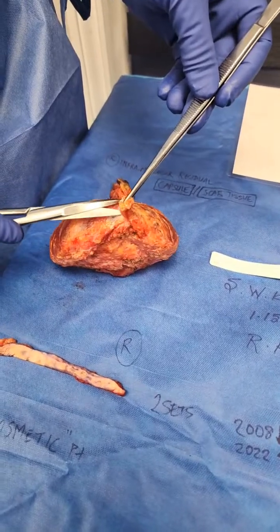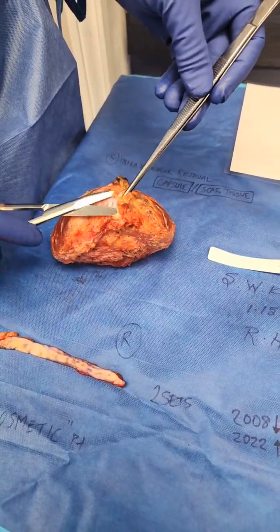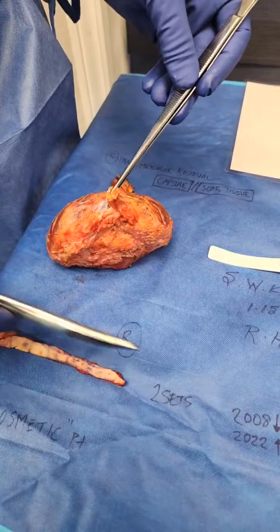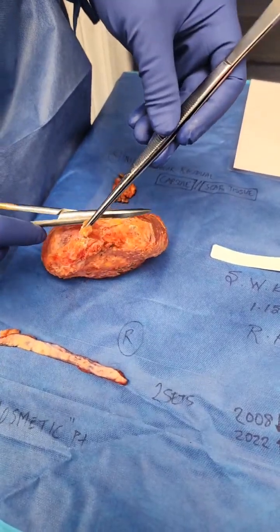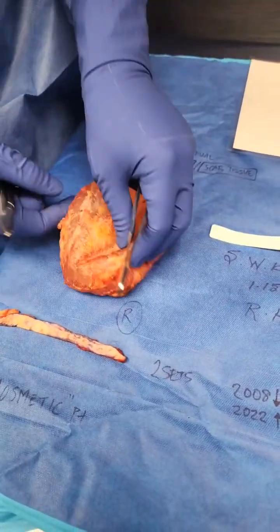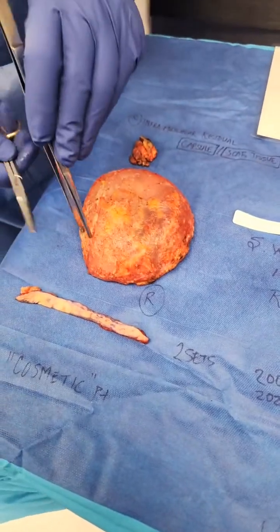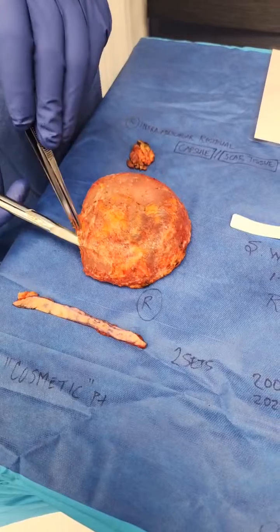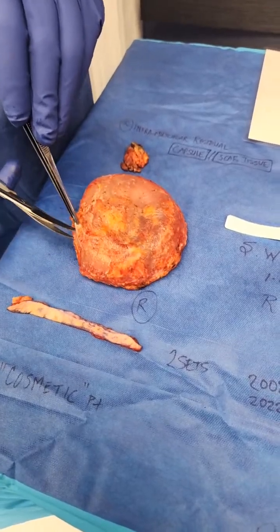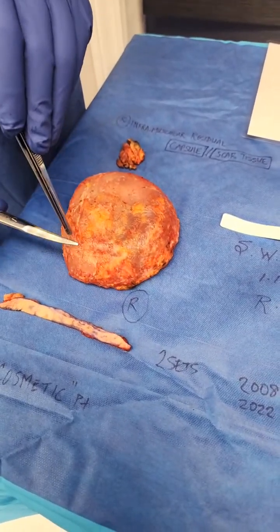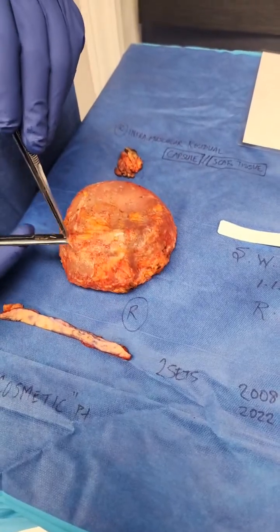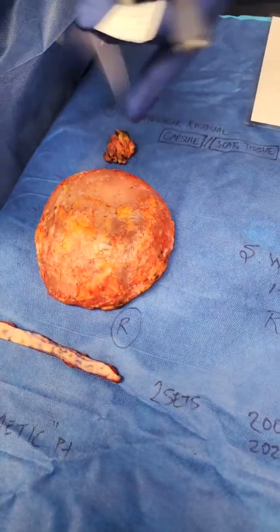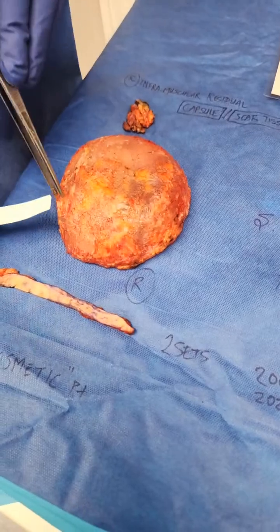So as I go in here, remember, this cannot be ruptured because this is just from 2022. So the goal here is to remove all of that scar tissue. This is done in an en bloc fashion. Remember, this is so thin I can pass my scissors through, and you can see how thin it is. Let me actually go ahead and get this to show how thin this capsule can be.